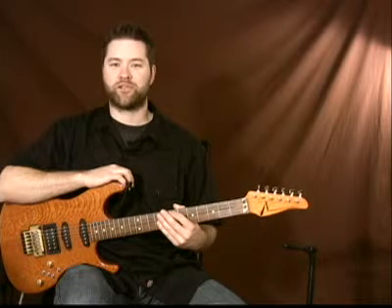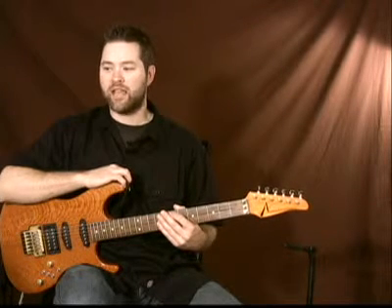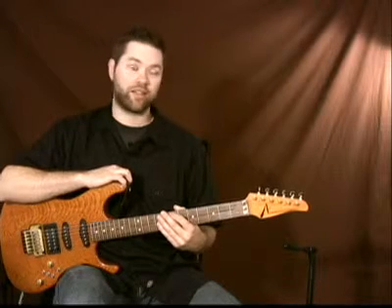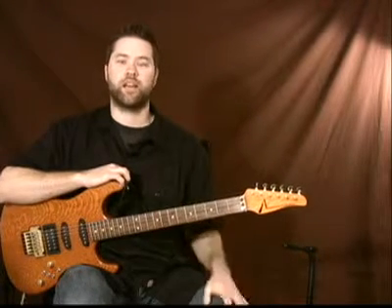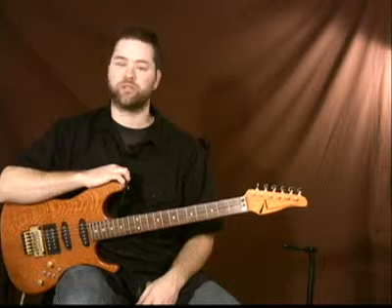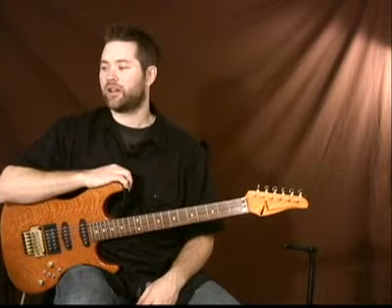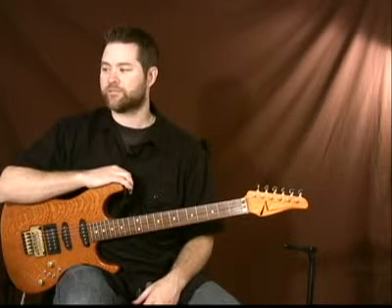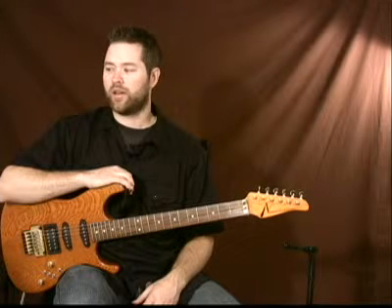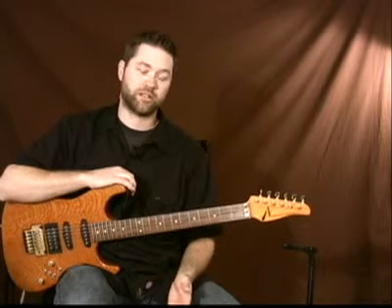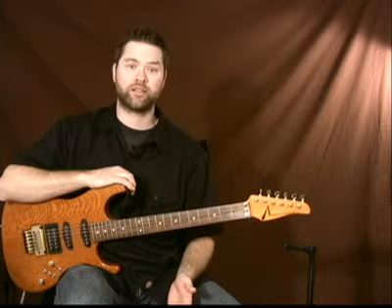Now we're moving into some kind of funky soul progressions. And the first one is a classic progression that you're going to find in lots of soul music, rhythm and blues, some kind of funky stuff like maybe from the 70s. This is a I9, which is essentially a dominant chord.